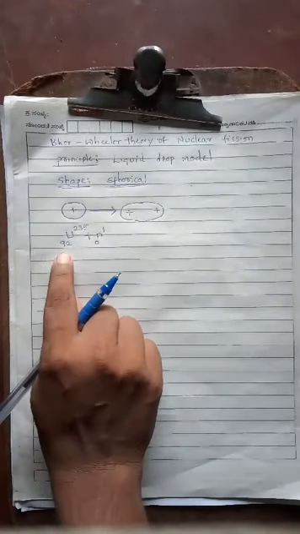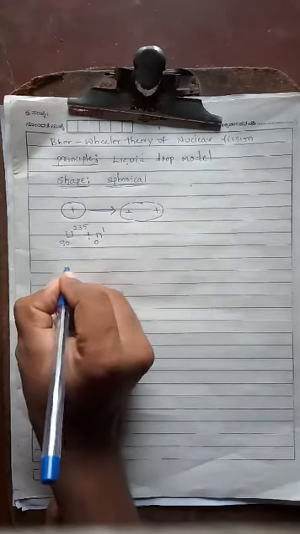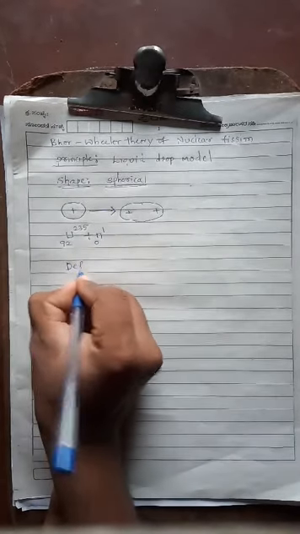Here uranium 92-235 is bombarded with a neutron and its shape is changed. The process of change in the shape of the nucleus is called deformation. That is a very important word: deformation.